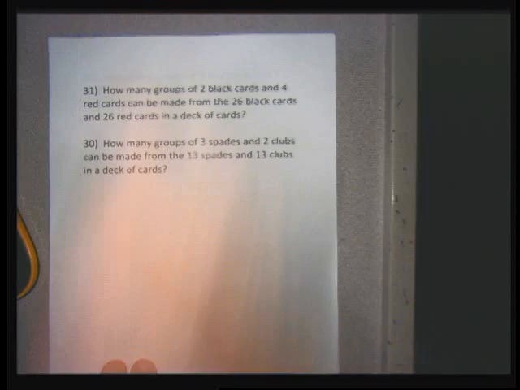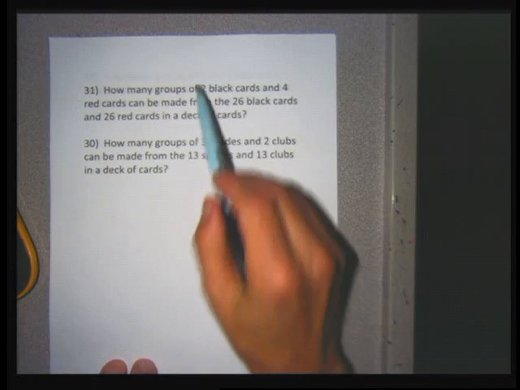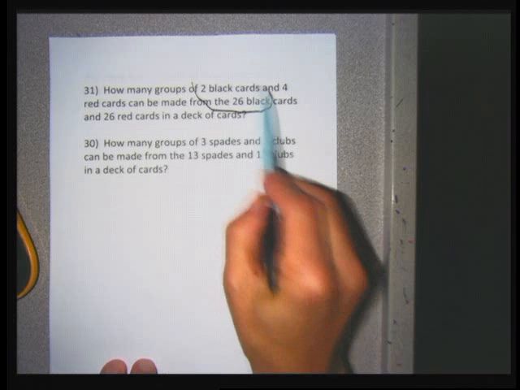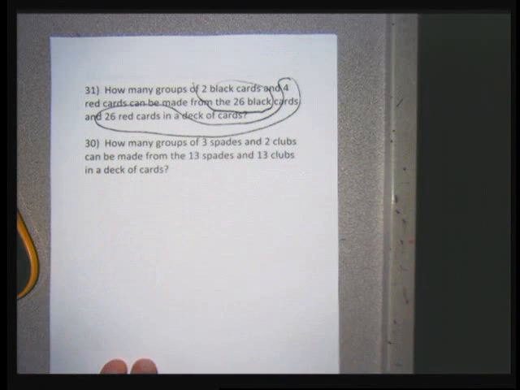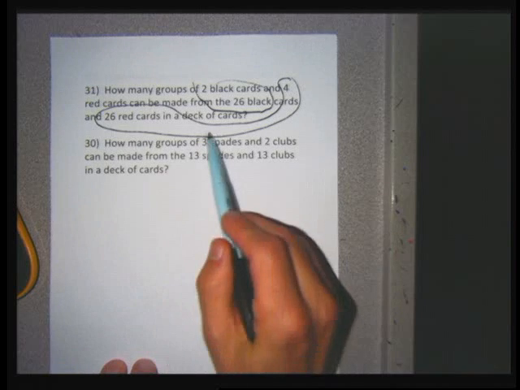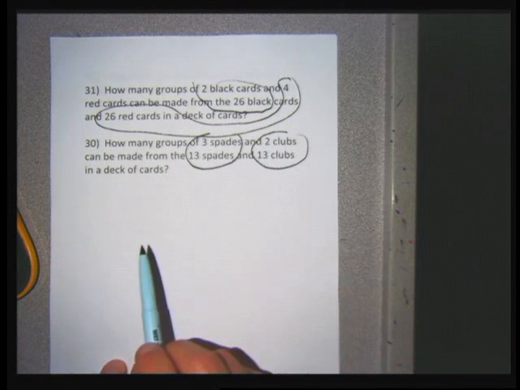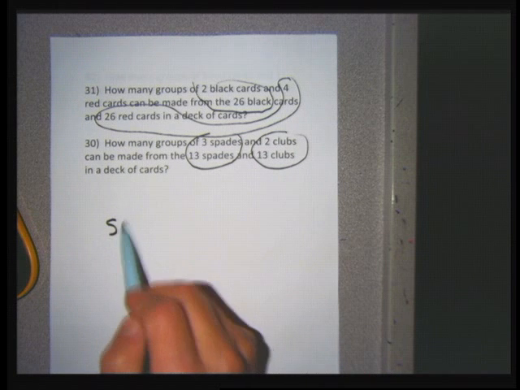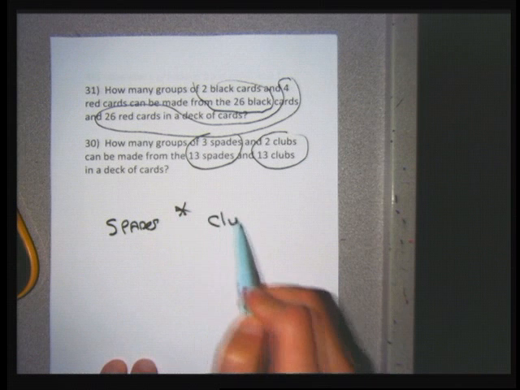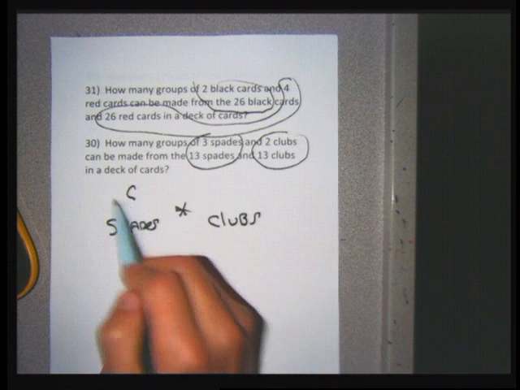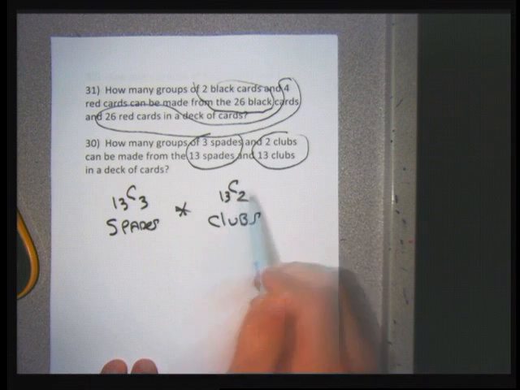Getting close to the end. All these card problems, you want to get 2 black cards of the 26 black cards and 4 red cards of the 26 red cards in a deck. I want to get 3 of the 13 spades and 2 of the 13 clubs. So I need a combination for my spades and a combination for my clubs. I'm getting 3 of 13 spades and 2 of 13 clubs.